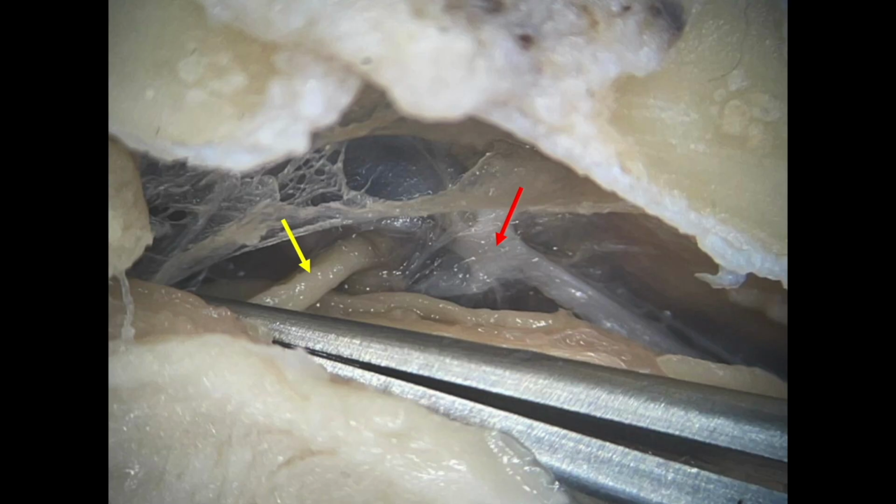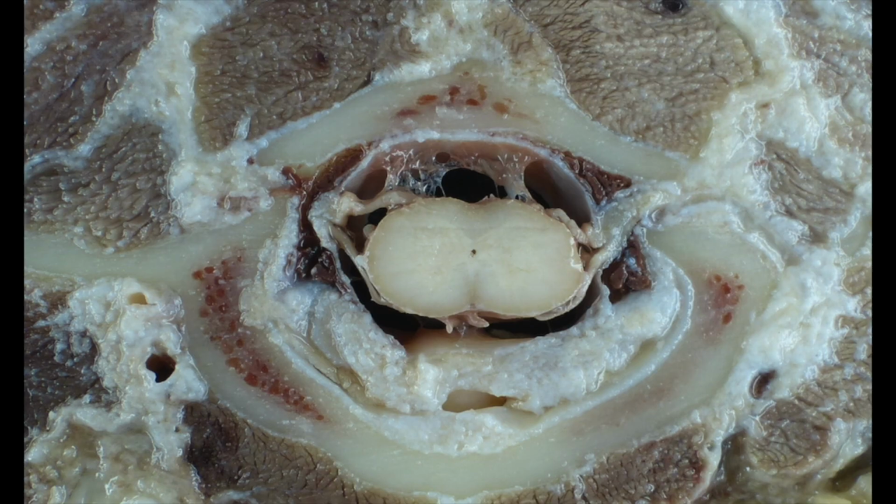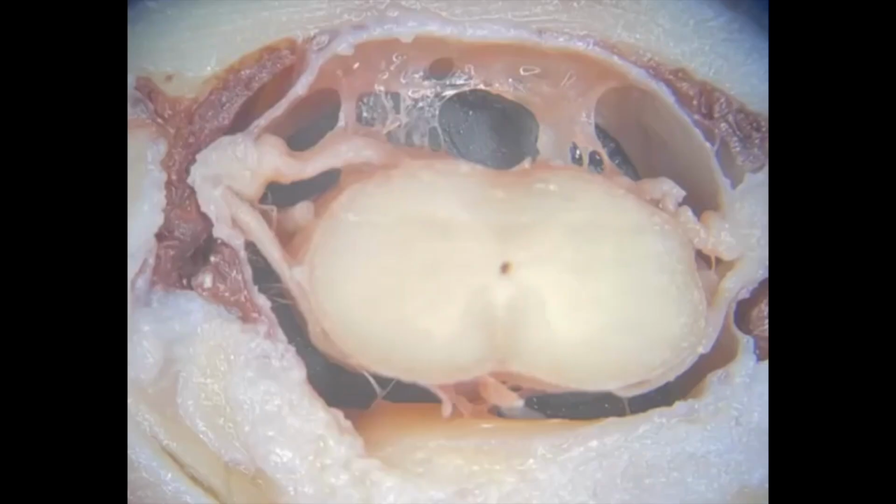The yellow arrow points at the dorsal root of the first spinal nerve, and the red arrow to the origin of the rostral part of the denticulate ligament. Here is a transverse section at the level of the lateral vertebral foramen of the atlas, demonstrating the exit of the first spinal nerve, and a close-up.